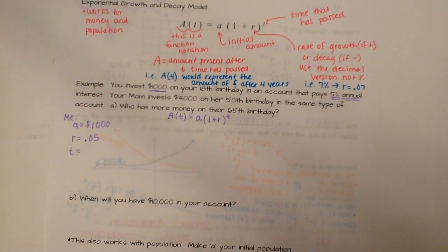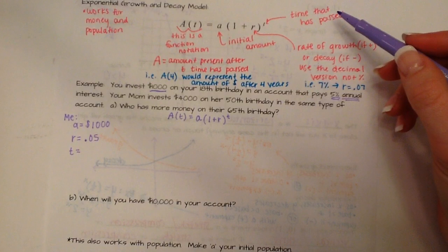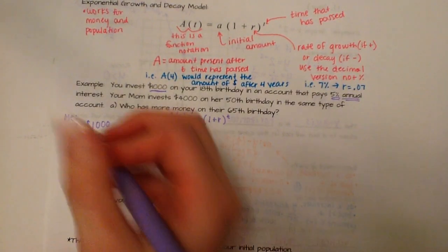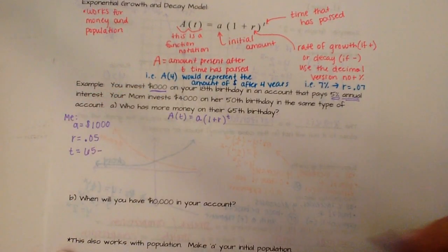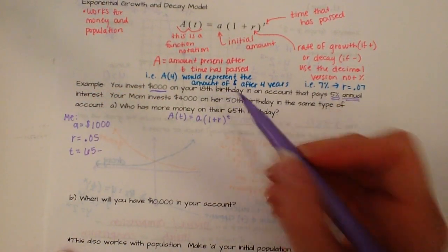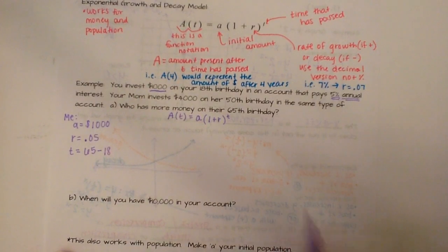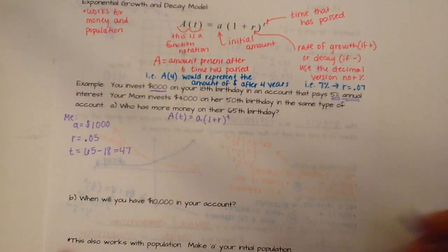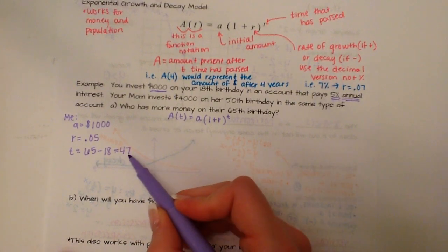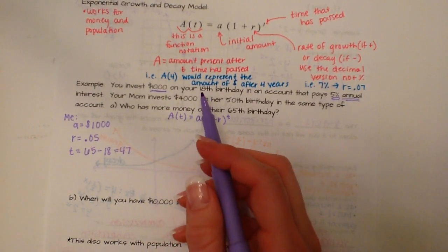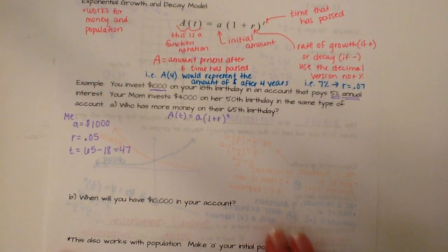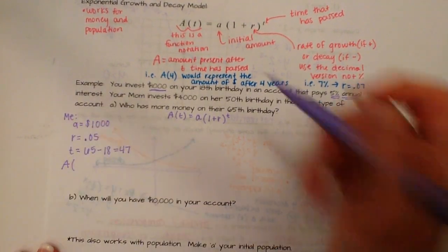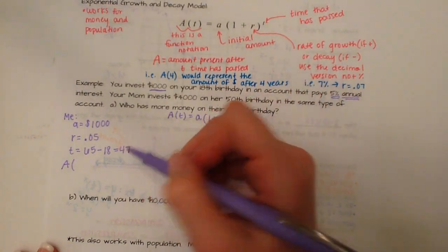Now we're going to find our t. T is time that has passed. So if we want it on our 65th birthday, but we put the money in that account on our 18th birthday, we're going to take 65 minus 18 to get 47. That tells you that 47 years has passed from your 18th birthday. And now we're just going to plug it in. So we have A of our t, which we said t was 47.